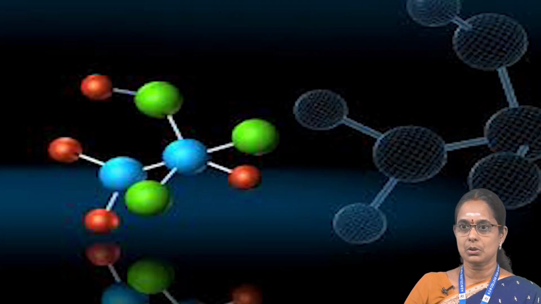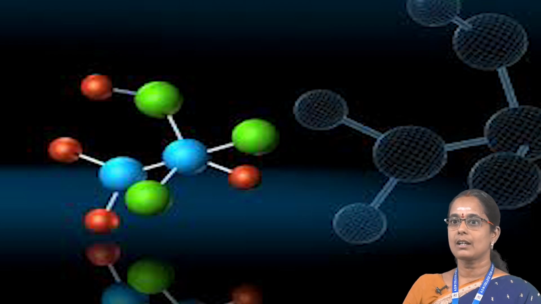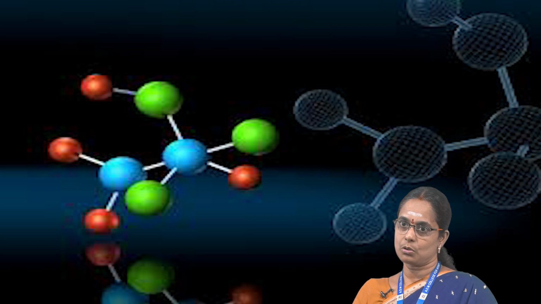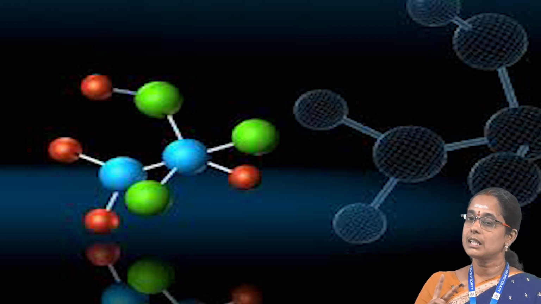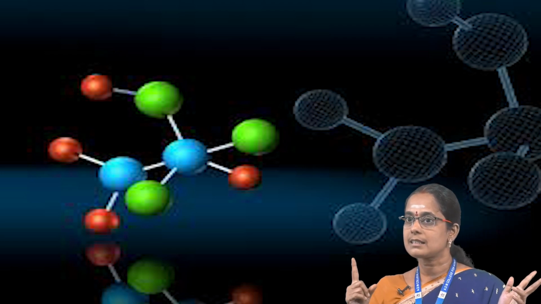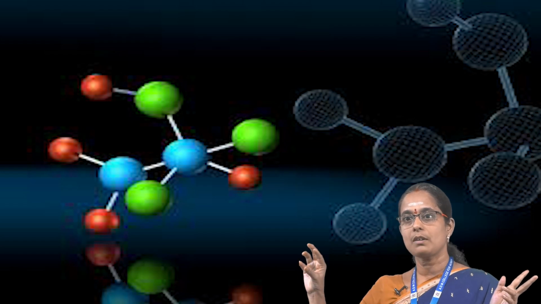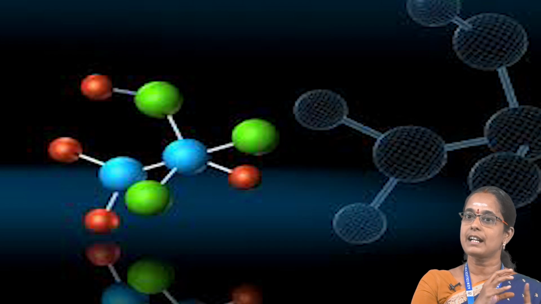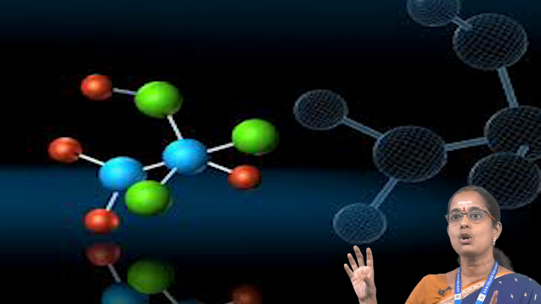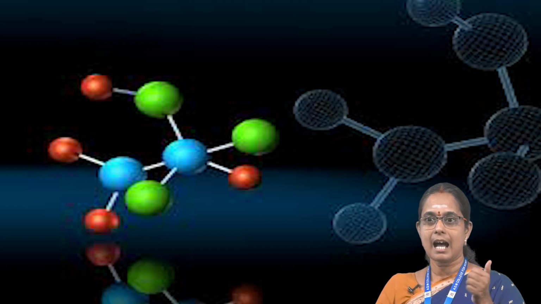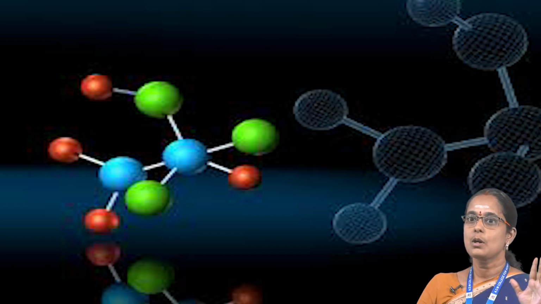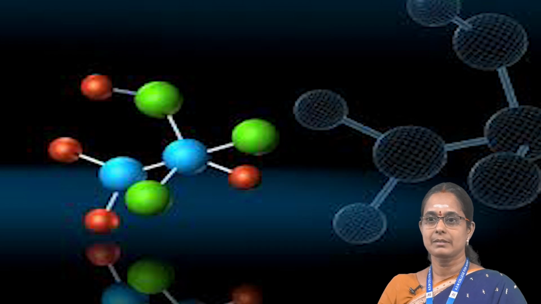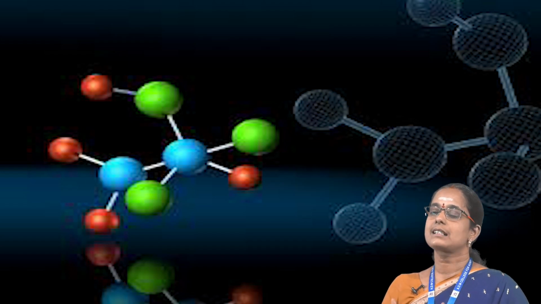Let us come to the conclusion. Between two cations with a similar nuclear charge, the smaller cation will polarize more. The second point, between two anions with similar charge, the bigger anion will be polarized more. Third one, between cations with different nuclear charges, the cation with the higher charge will polarize more. Last one, more polarization means the covalent character is more, ionic character is less, melting point is less, and electrical conductivity is less.